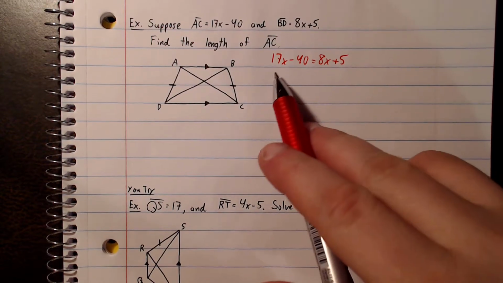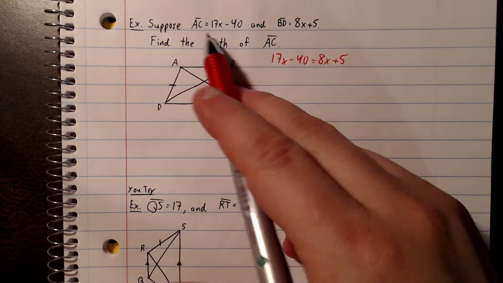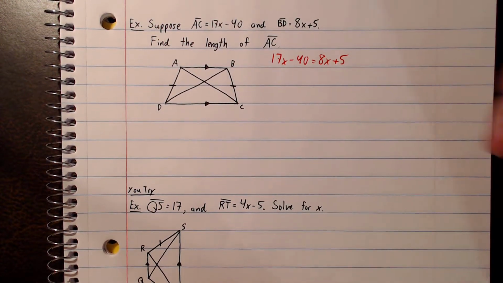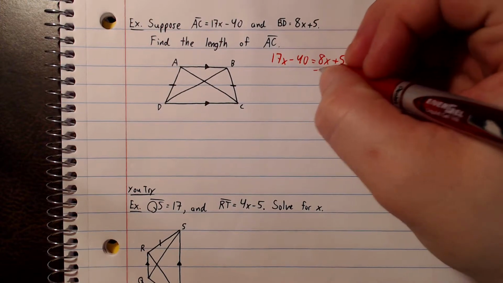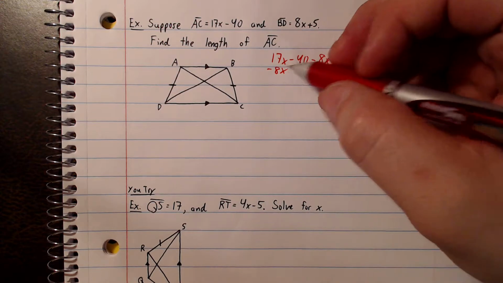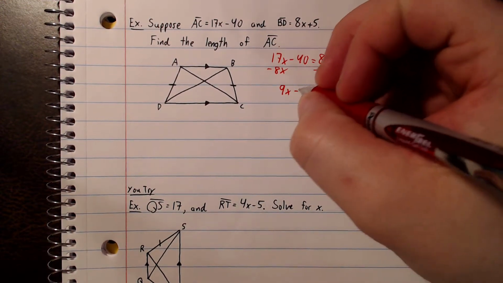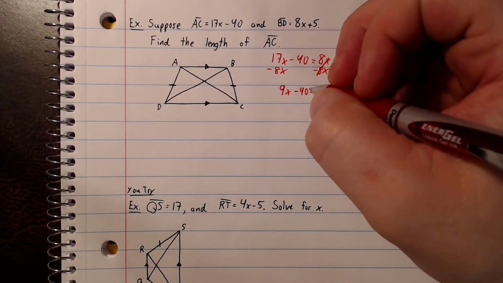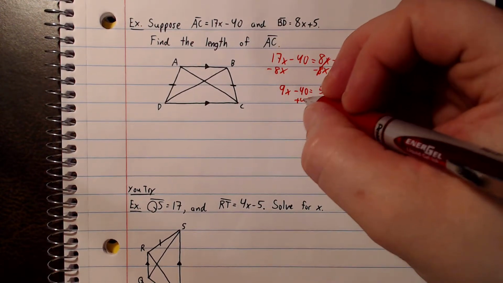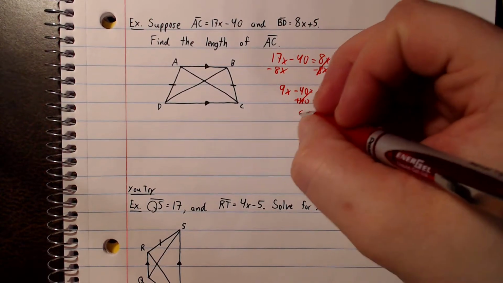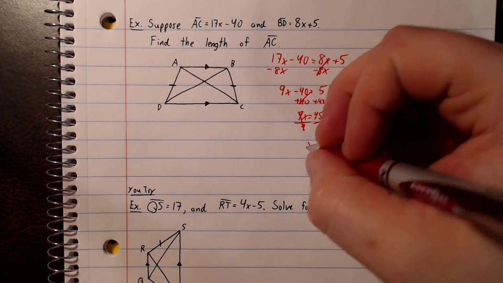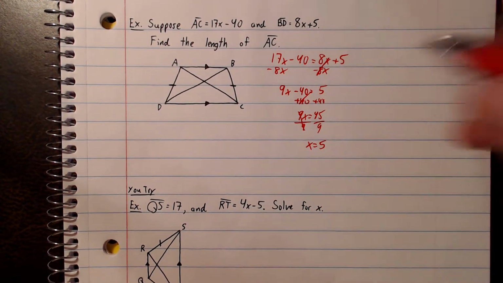We're going to solve for x and then plug in to find out AC's length. Because they're congruent, we just have to set those values equal and solve. Right, so here we go. Subtract 8x. Let's see, 17 minus 8, that would be 9x, minus 40 equals 5. Let's add 40 to both sides. And then divide by 9. 45 divided by 9 is 5.